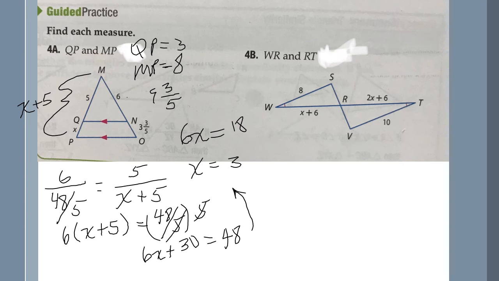All right, next problems. Okay, again, we know that we're going to go with, now here's a little something you may want to look at, those two, right? So we know that because of vertical angles being congruent, x plus 6 is going to match up to 2x plus 6, and 8 is going to match up with 10.